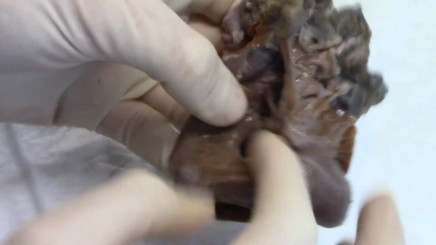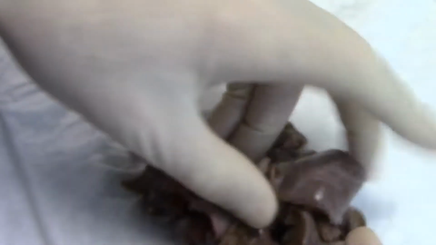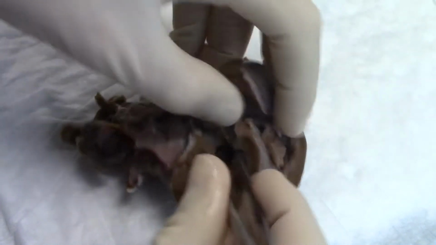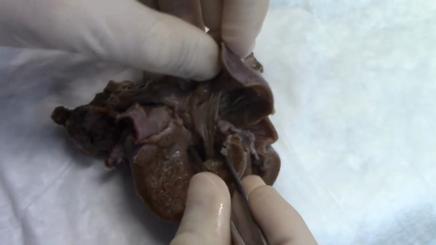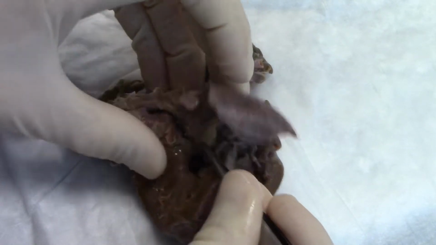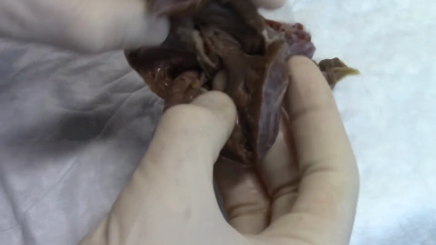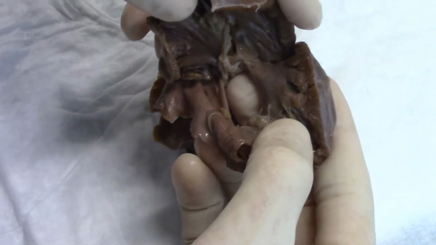If we come over to the leftward aspect, you can again appreciate here's the superior bridging leaflet. It's free-floating across the atrioventricular septal defect. So this is a Rastelli type C defect.